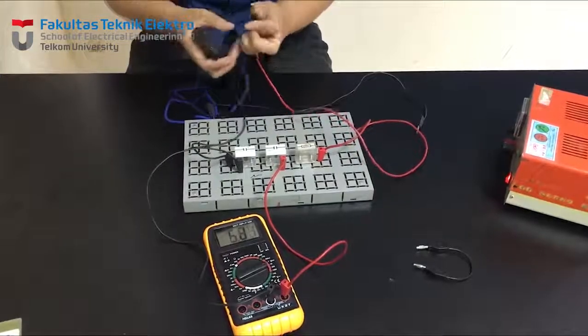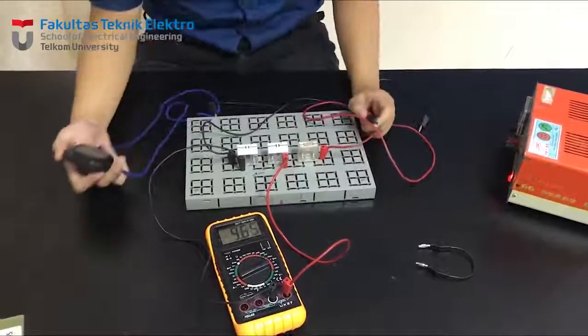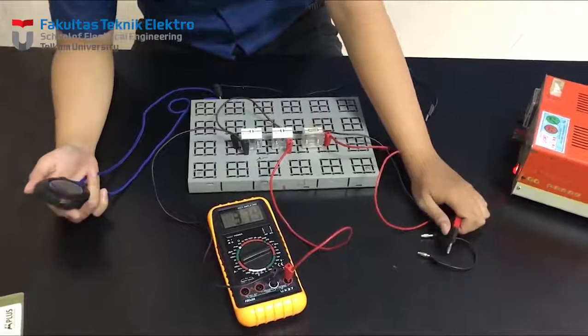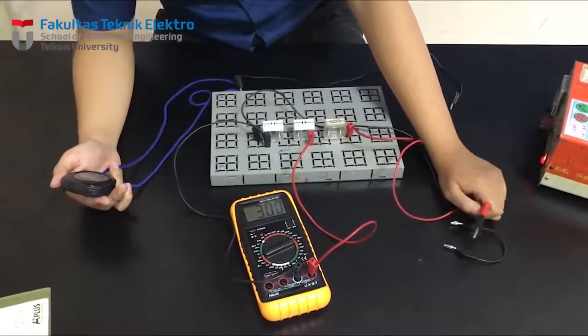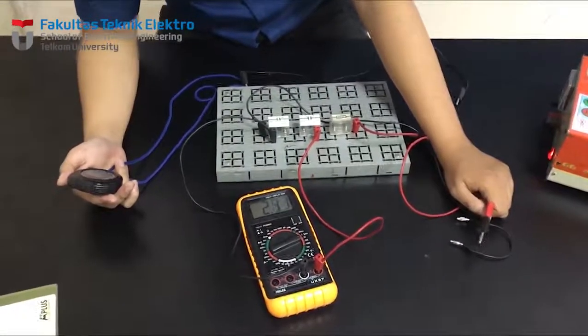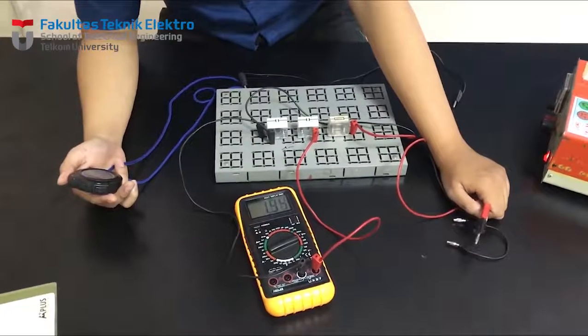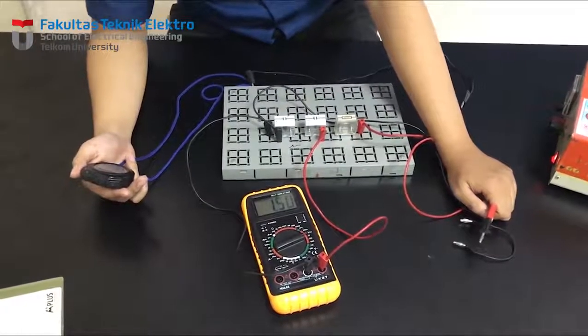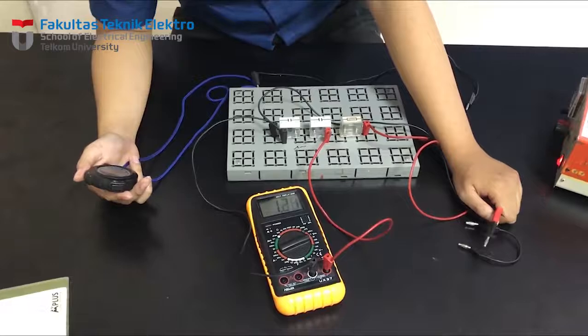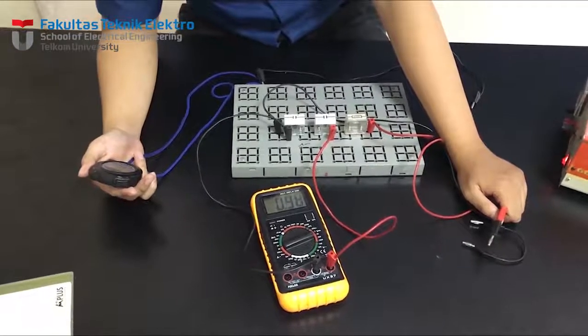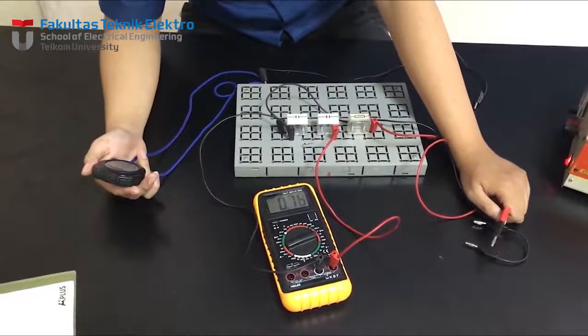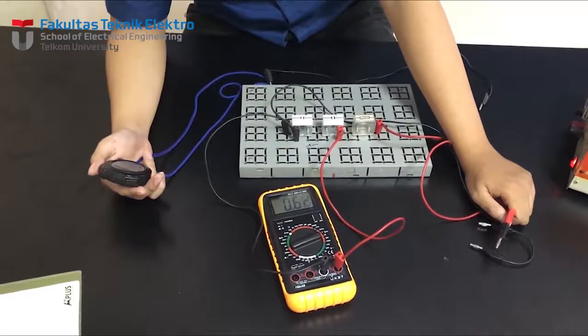Okay. On the 10 second, we get 2.23 volt.